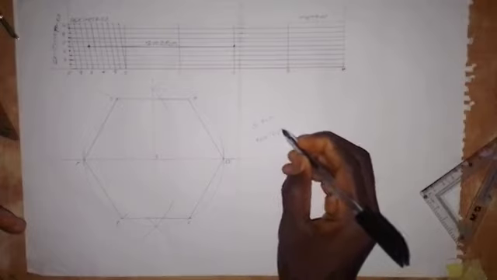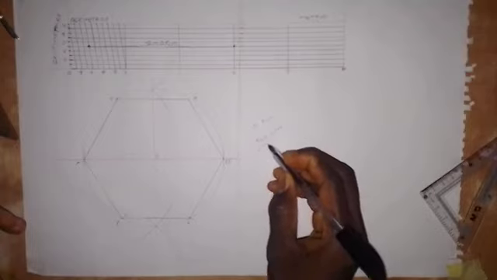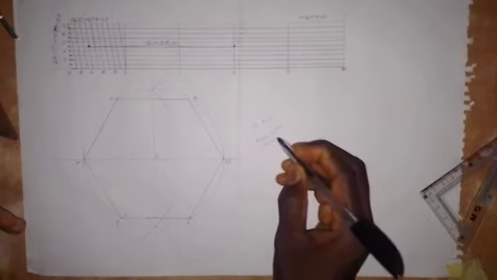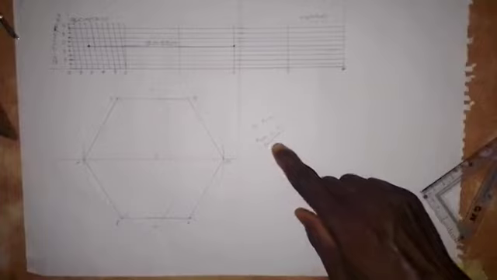Then we have that 6.7 centimeters is equal to how many meters? Let's find out. I'm going to make use of a calculator. That means we are going to divide 6.7 centimeters by 5 if we cross multiply.